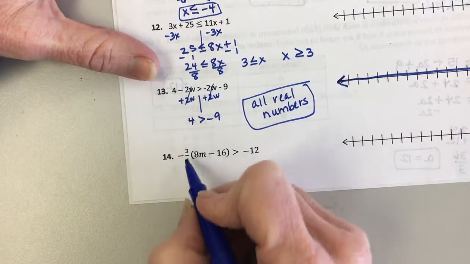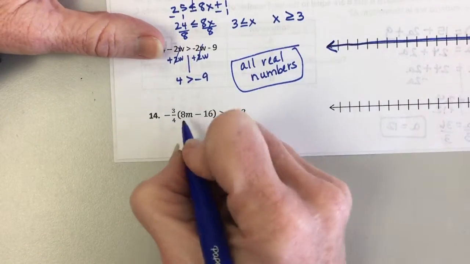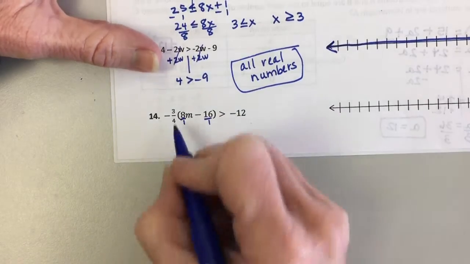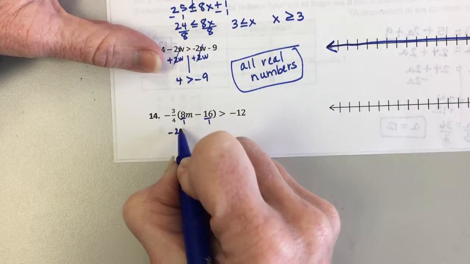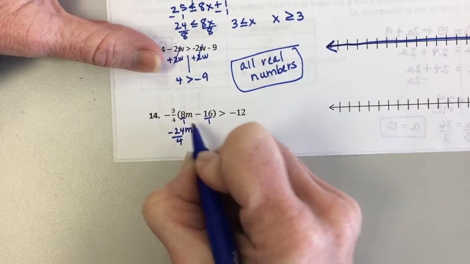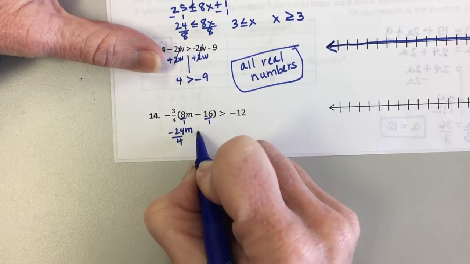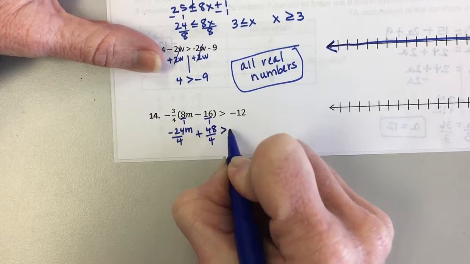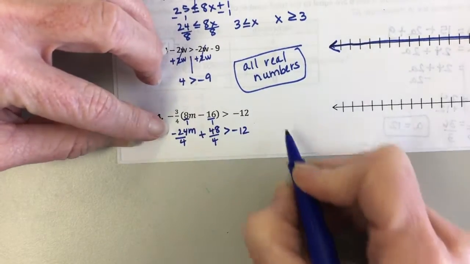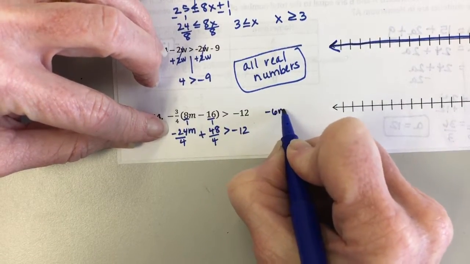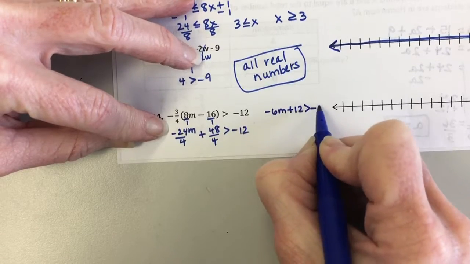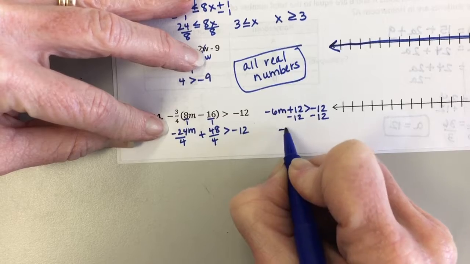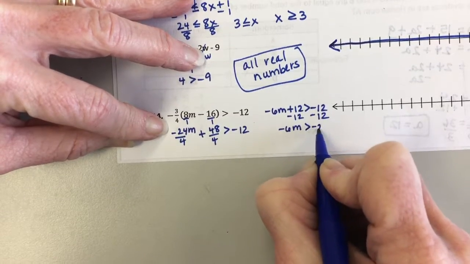All right, on 14, I need to distribute the -3/4, so I can think of these as fractions and do top times the top, bottom times the bottom. So this becomes -24m over 4, and a negative times a negative is a positive, so 3 times 16 is 48 over 4, greater than -12. If I simplify those, I'm going to get -6m plus 12 greater than -12.